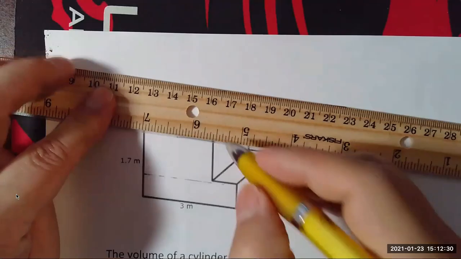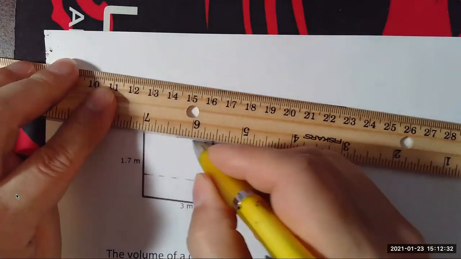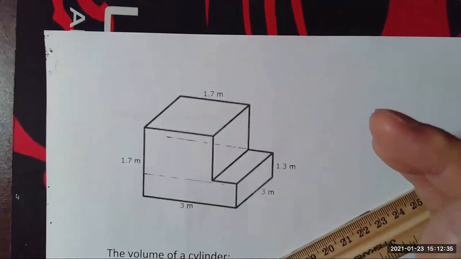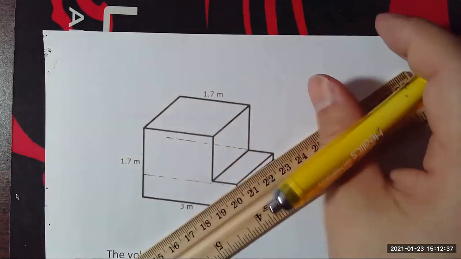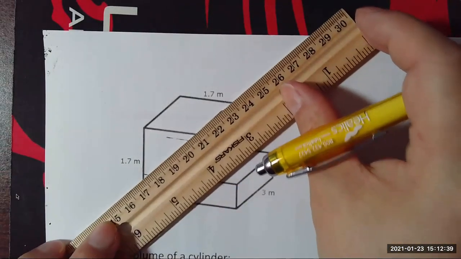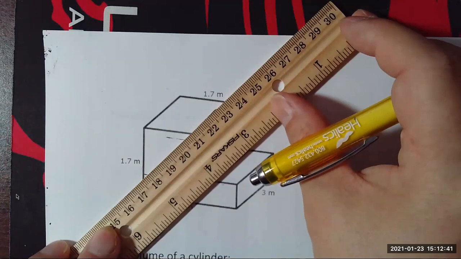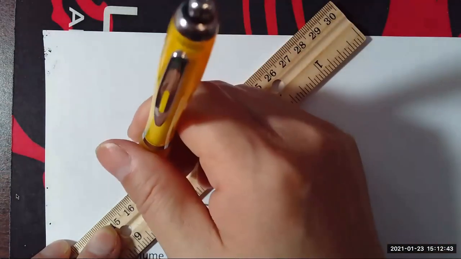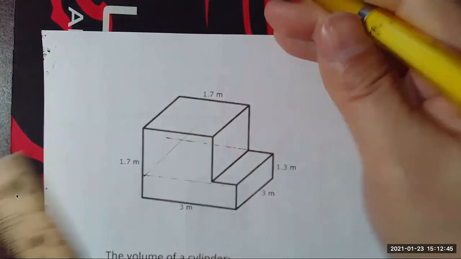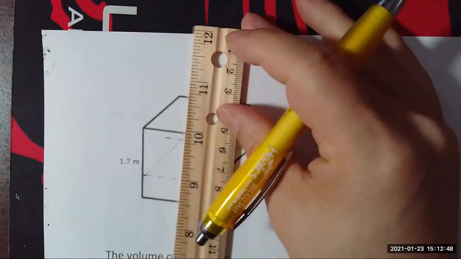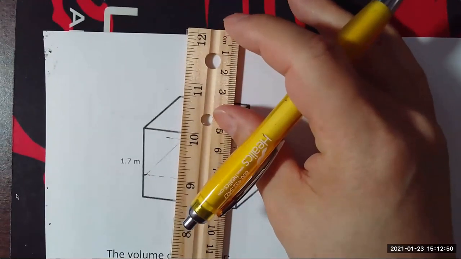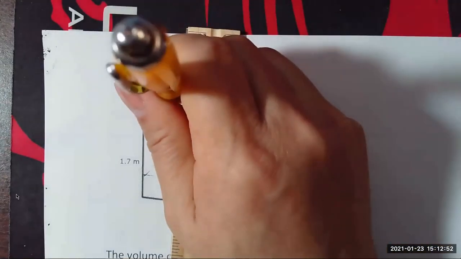Yeah, looks okay. Also, this side has to be parallel. Again, I'll try my best. And this side has to be parallel too. Yeah, looks good.